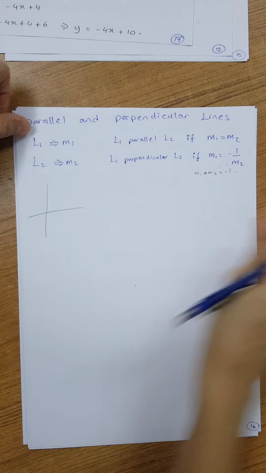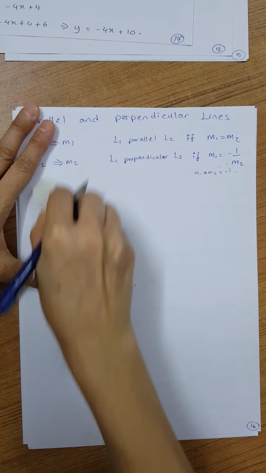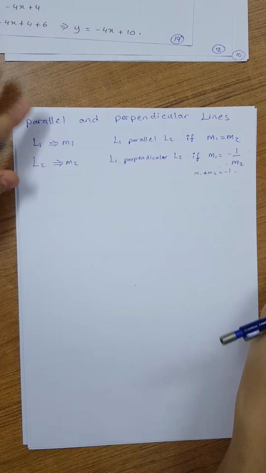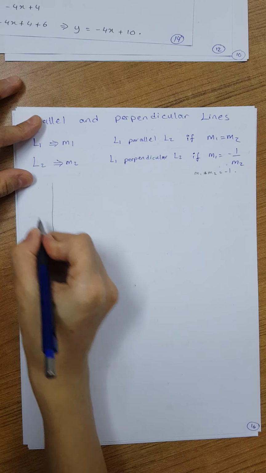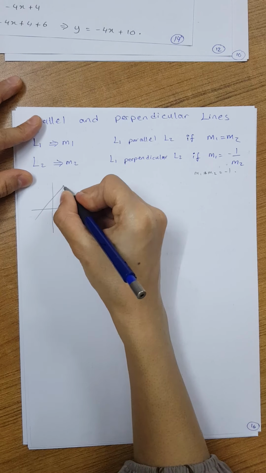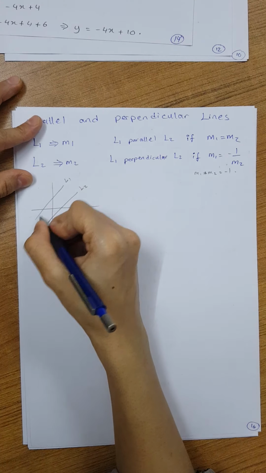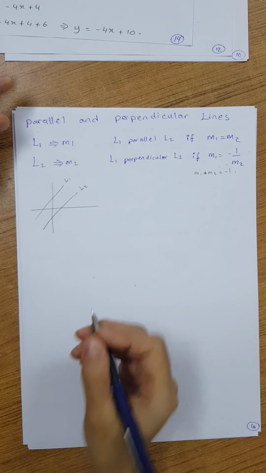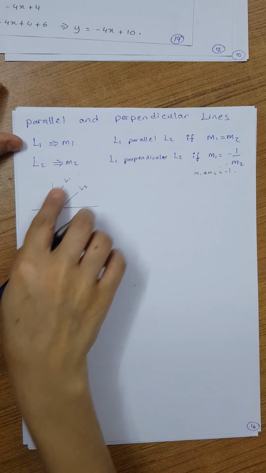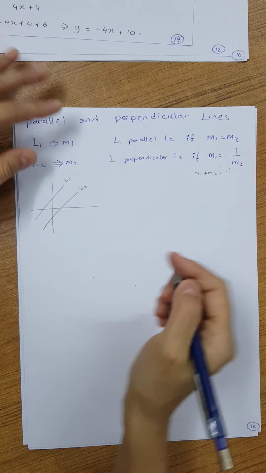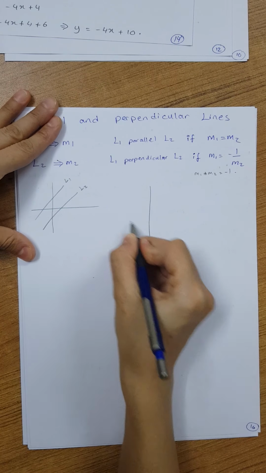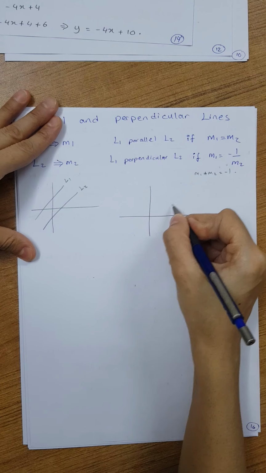How is parallel? For example, I have got that line, that's L1, and that one is L2. That one has a slope, and that one has another slope, but their slopes are equal to each other, so these are parallel. They never intersect each other. How about perpendicularity?